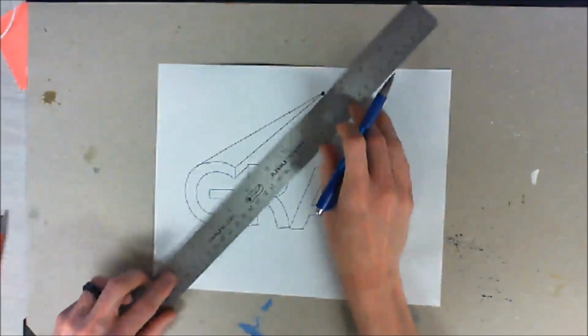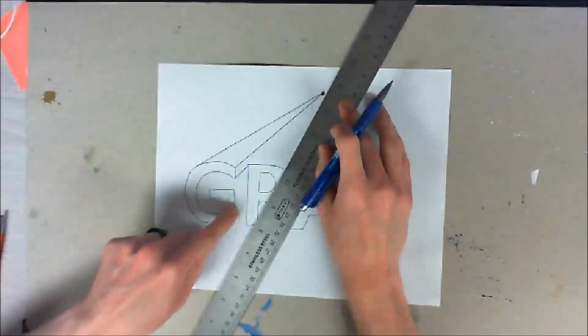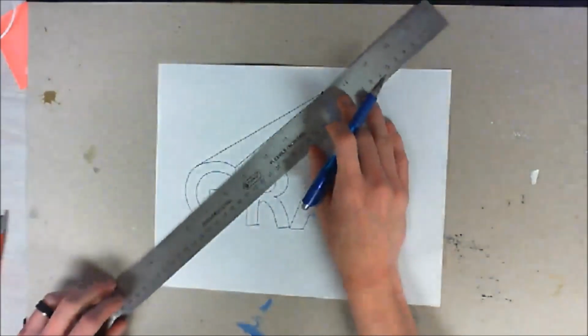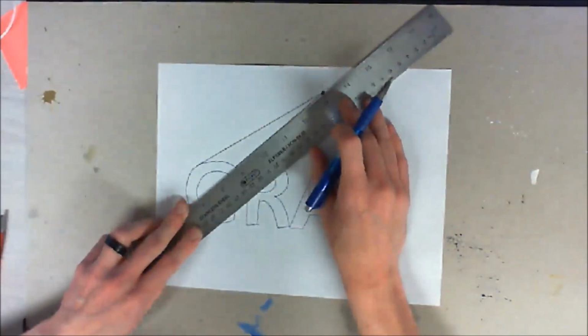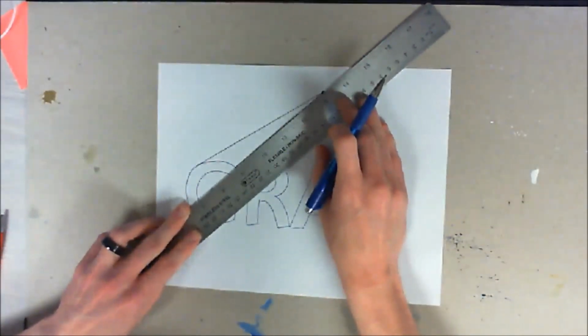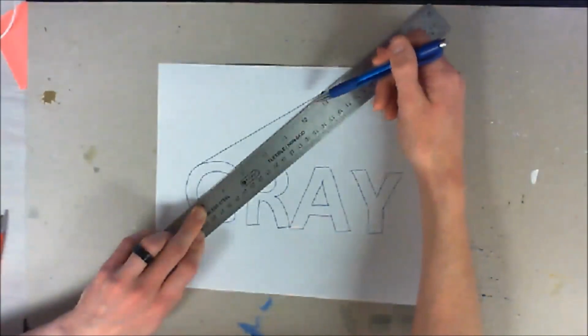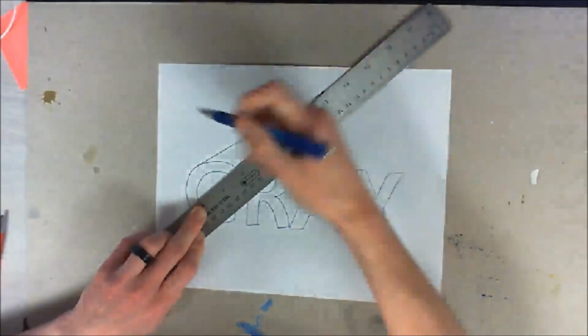Now you also have the inside of the G right here, that's going to be behind the upper part of the G. So whenever you line that up, you only need to draw the part of the line that you will see. Again, make sure that all your lines go to the vanishing point.